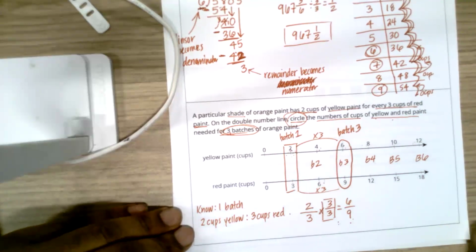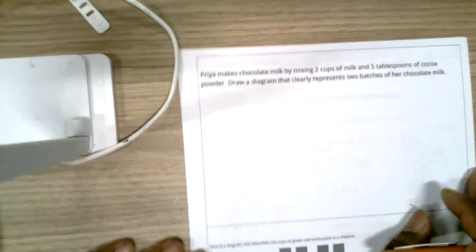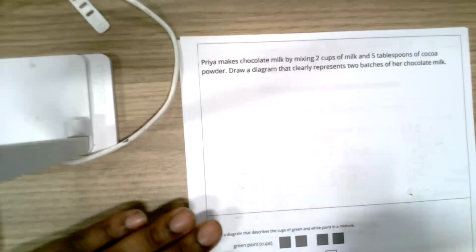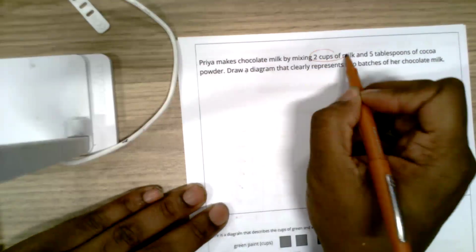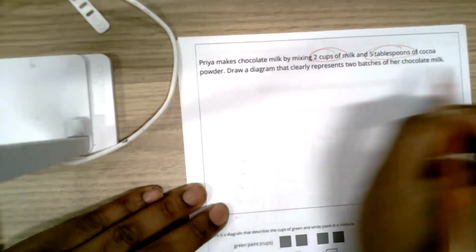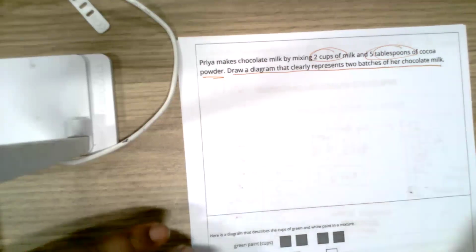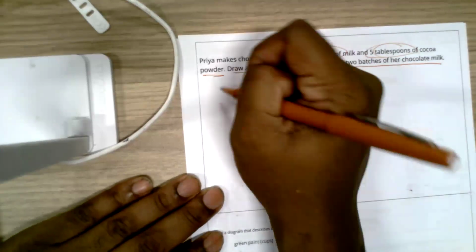All right, let's go to the next one. So it says Priya makes chocolate milk by mixing 2 cups of milk and 5 tablespoons of cocoa powder. Draw a diagram that represents 2 batches of her chocolate milk. So what do I know?